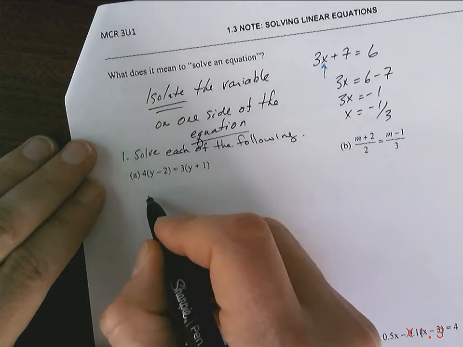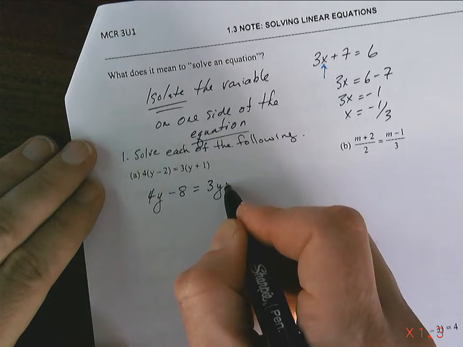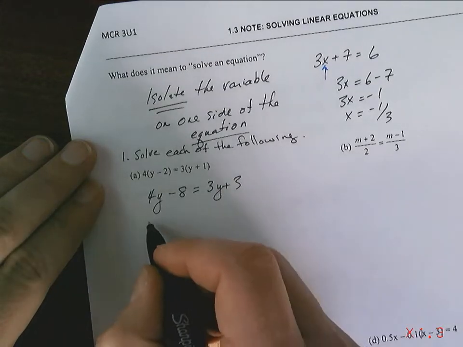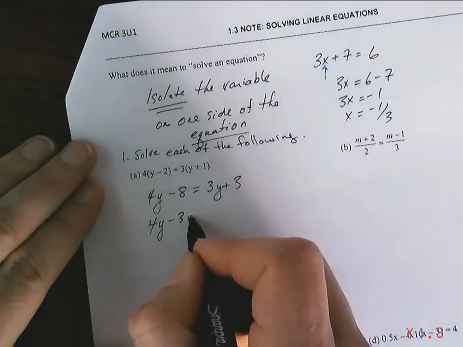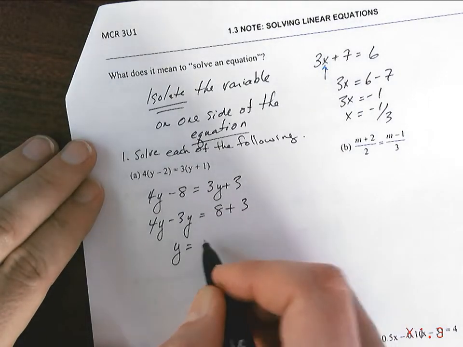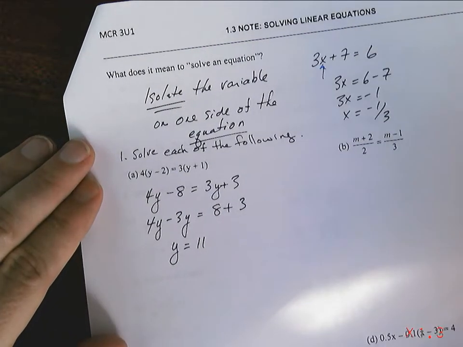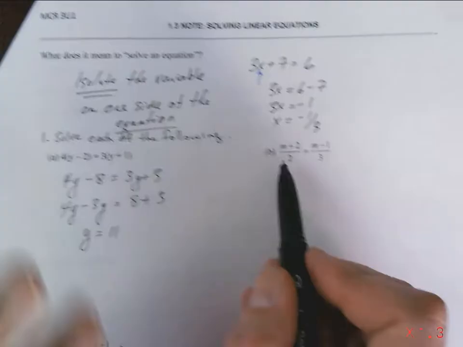So we've got two sides of the equal sign. 4y minus 8 equals 3y plus 3. We're going to get all the y's together. 4y minus 3y equals 8 plus 3. You're going to get y equals 11. Life is grand. We should all be able to do that. Over here, life is more interesting.